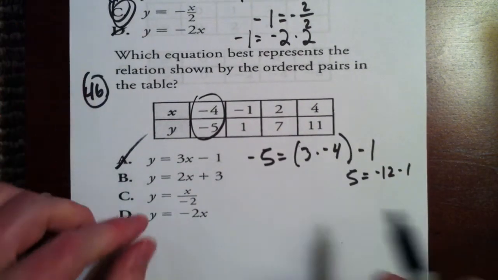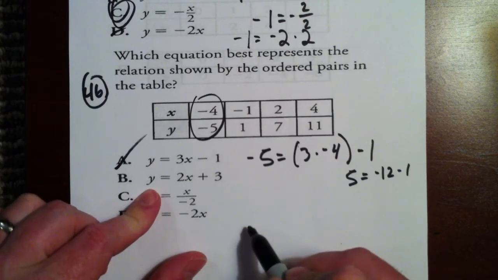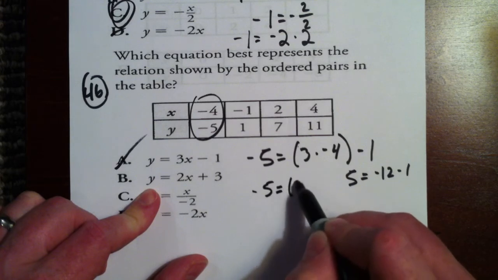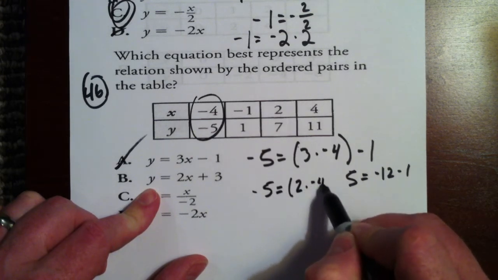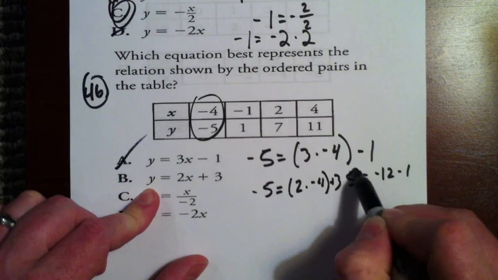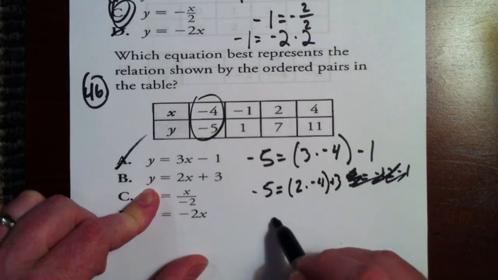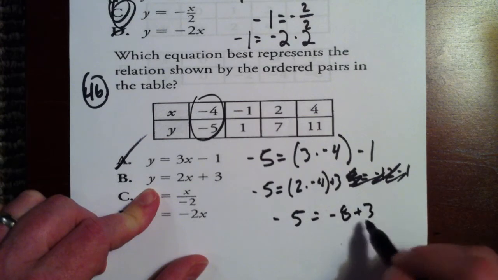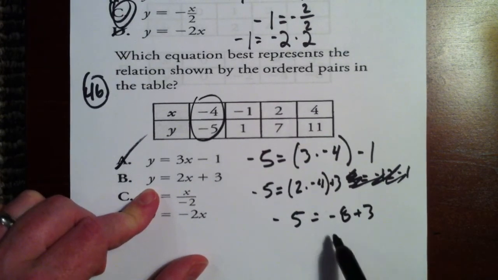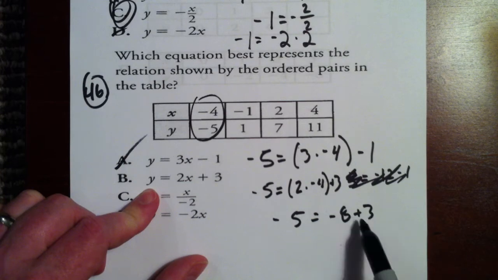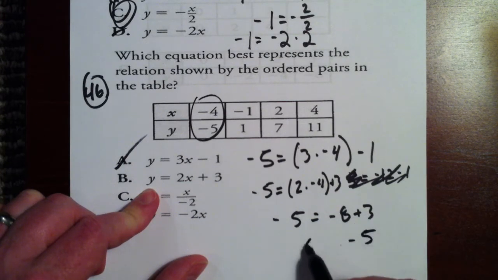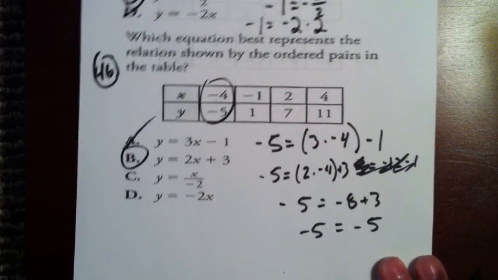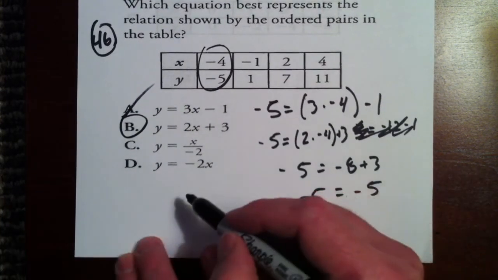Okay. B. Negative 5 equals 2 times negative 4 plus 3. Well, this is negative 5 equals negative 8 plus 3. Oh, looks like we have a choice here. Negative 8 plus 3 is negative 5. And negative 5, of course, does equal negative 5. That looks like that might work. Now let's go ahead and look at the other choices just to make absolutely sure.